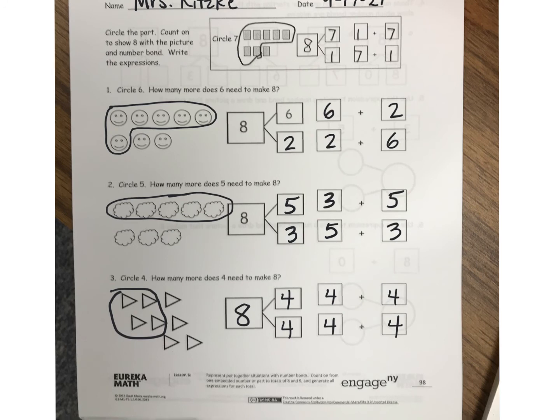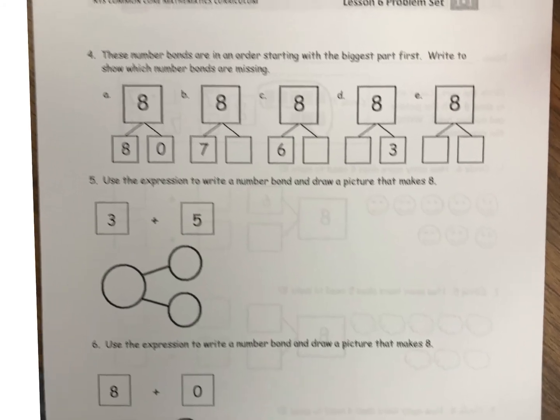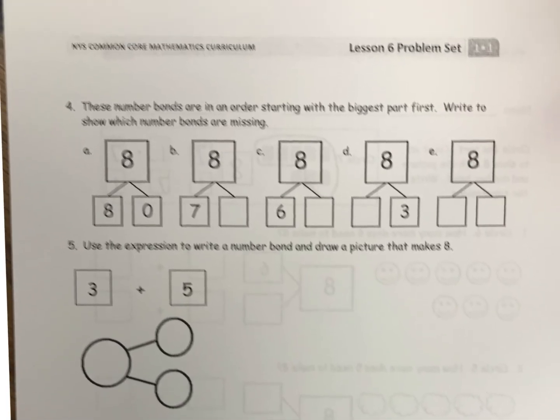Okay, so look at the ways that we've made the number 8 so far. 6 and 2, 5 and 3, 4 and 4. Flip it over like a pancake. All right. These number bonds are in order, starting with the biggest part first. Write to show which number bonds are missing. Well, they told me 8 and 0 makes the number 8.